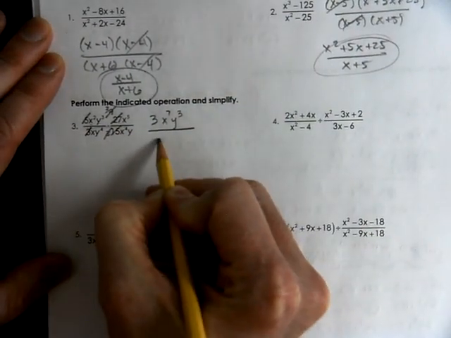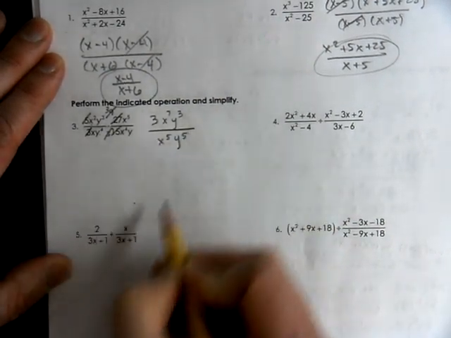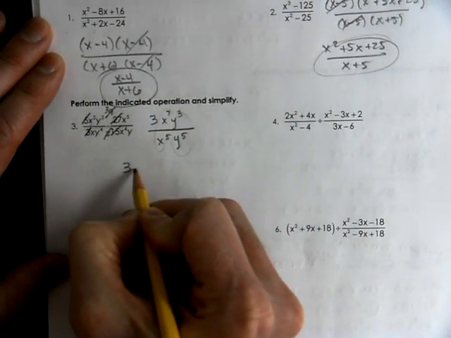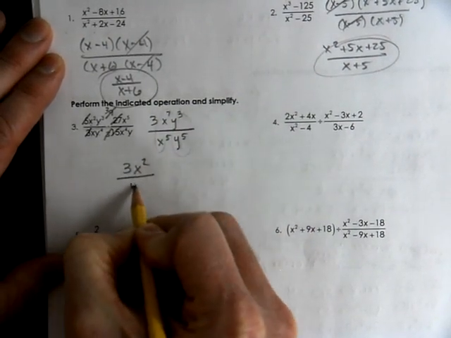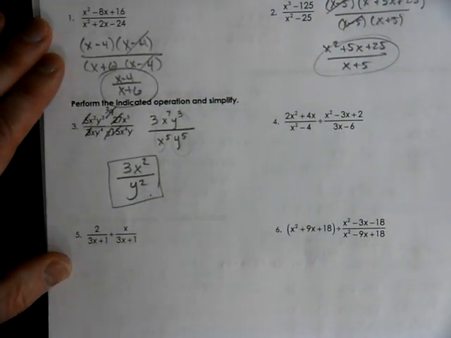On bottom, I have x to the 5th power, y to the 5th power. So then I can reduce one last time. That's one way to do it. A couple different ways to organize that, but that's the final answer.